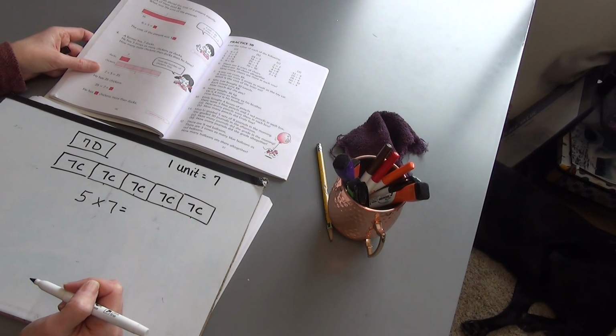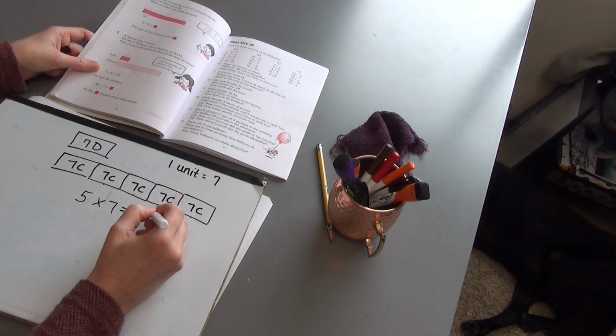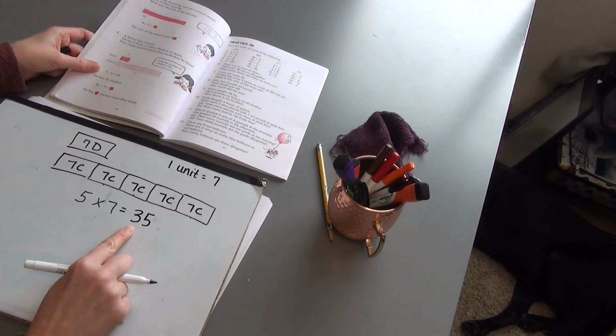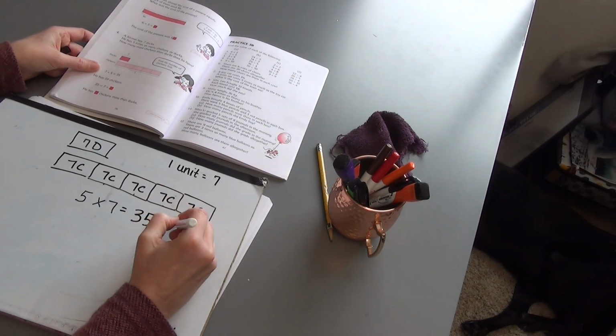Go ahead. 35. 30. That's right. 35. Now, what is this 35? What did I just find out? How many chickens there are? That's right. So I have 35 chickens.